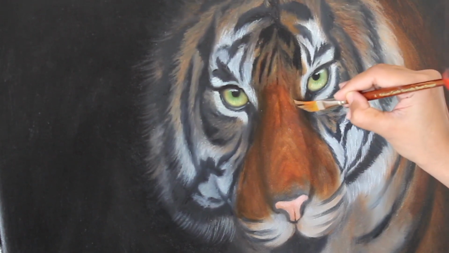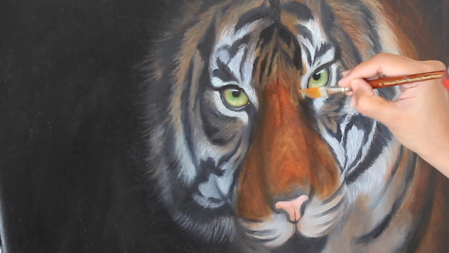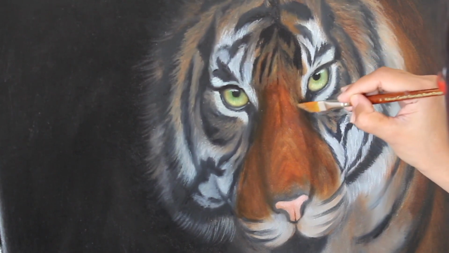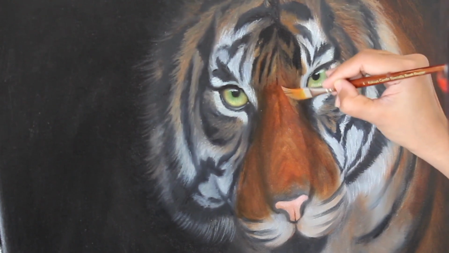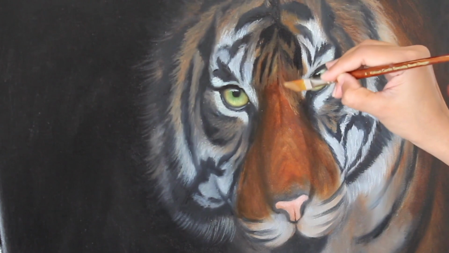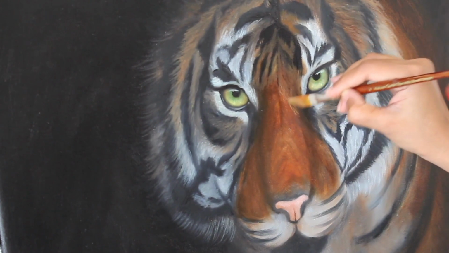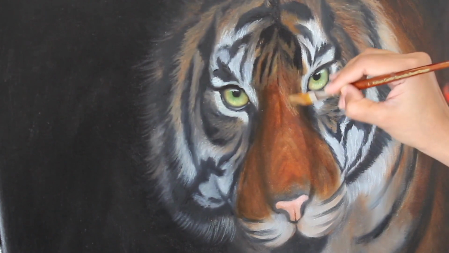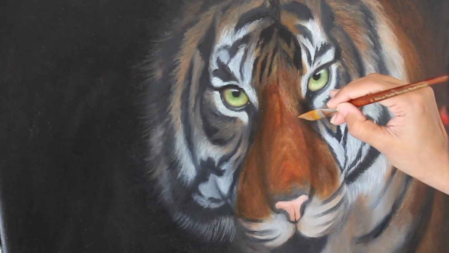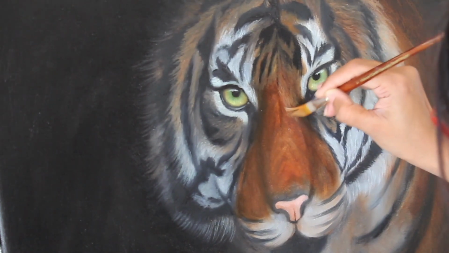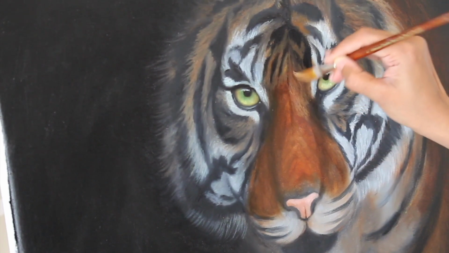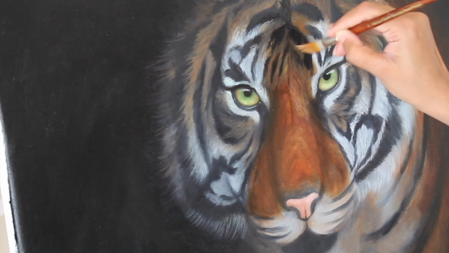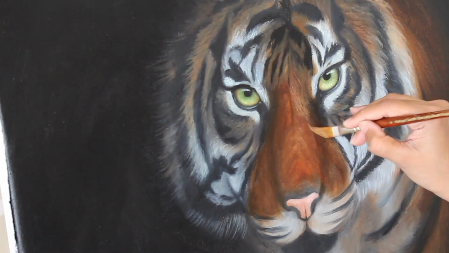Now for fur I have used round brushes of size 1, and I am also using angular brushes at some places. You can check which brush you are more comfortable with. Mostly for larger hair we can use round brushes, or if you want more hold then you can use round brushes.